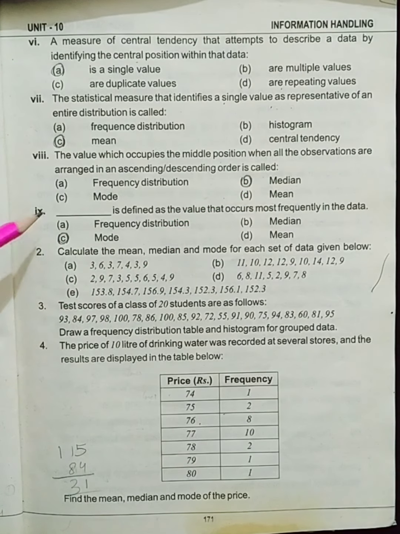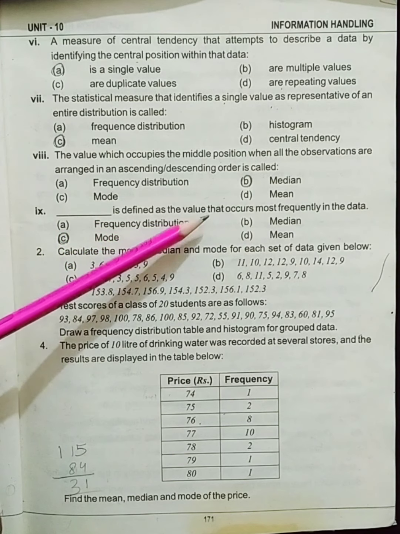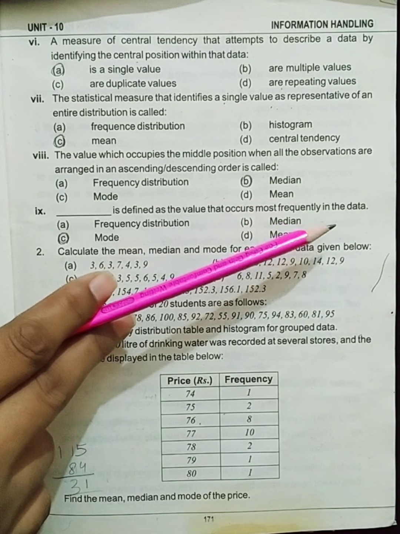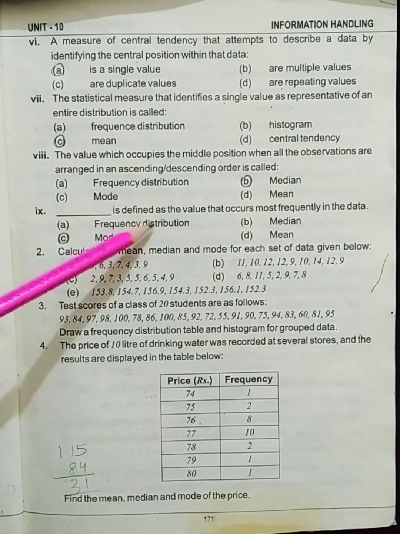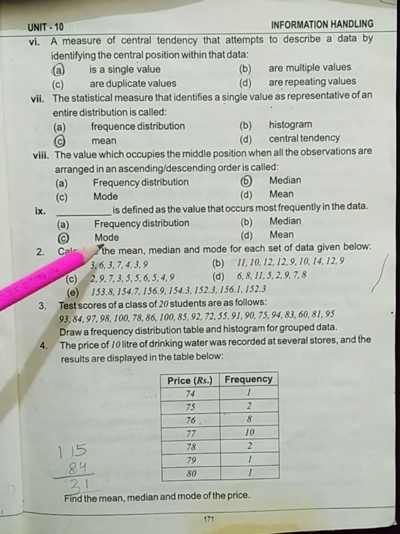Next statement: dash is defined as the value that occurs most frequently in the data. Frequency distribution, median, mode, mean. So the correct option is C, which is mode, because mode is the most frequent value or data.